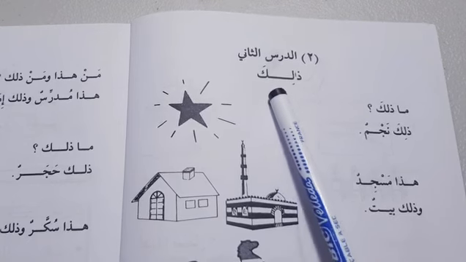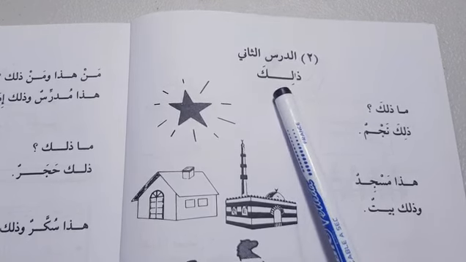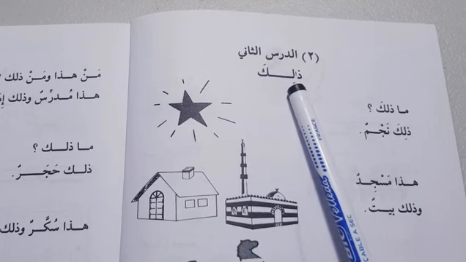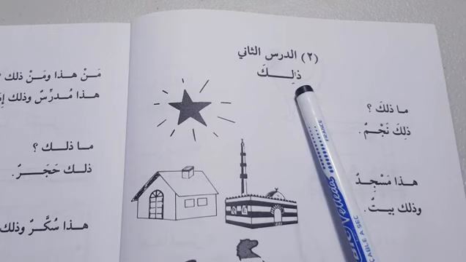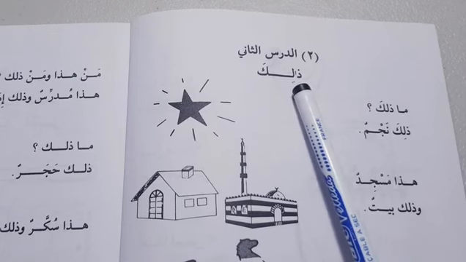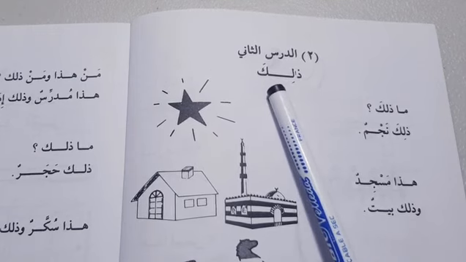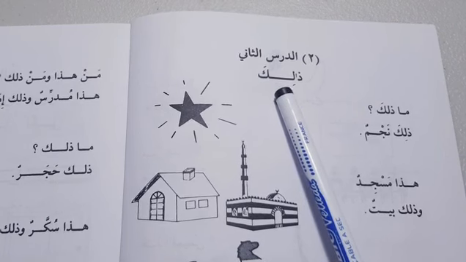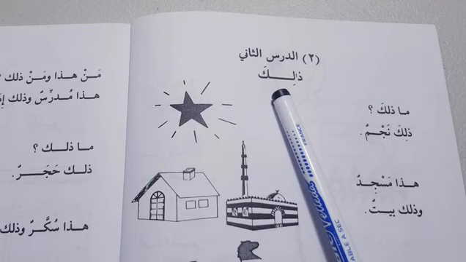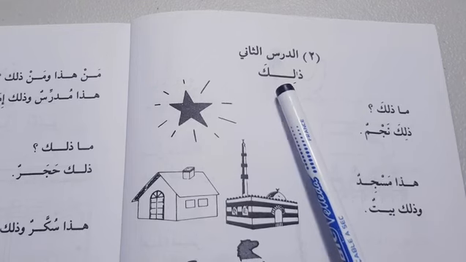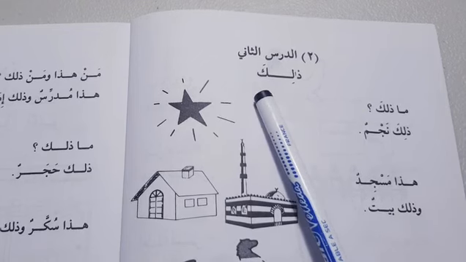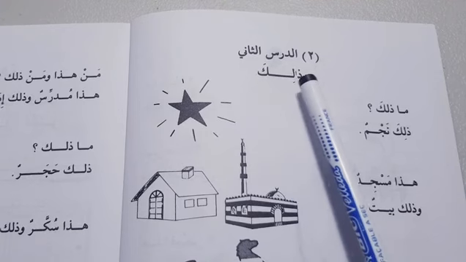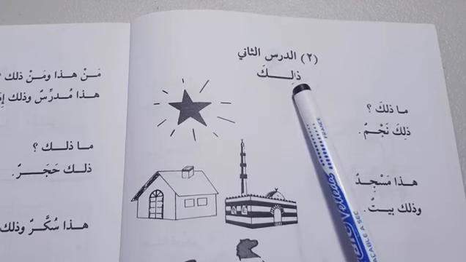In the second lesson, the main point which the author wants us to learn is this noun here. It says ذلك, which means that. This is another ismul ishara. This is another demonstrative pronoun, something that we use to point something out. ذلك is similar to هذا in that they are both ismul ishara. Let's say it 5 times.